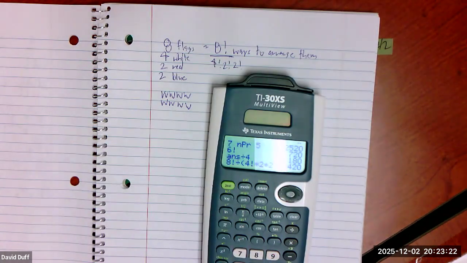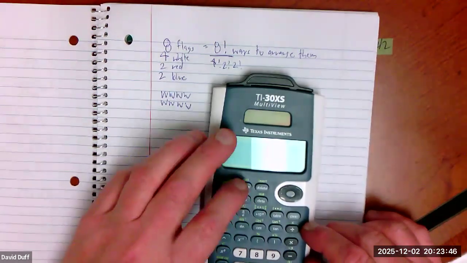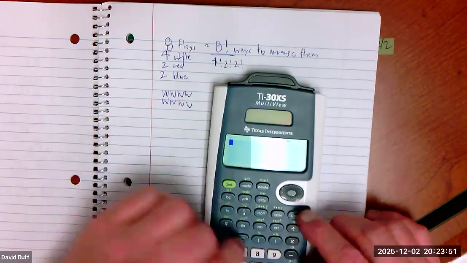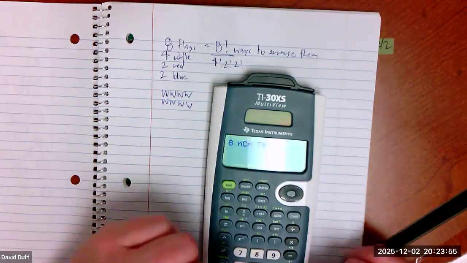All right, so use the formula. Well, you don't have to use the formula. I'm not even teaching you the formula. I don't have time. You know how to do this on your calculator. But think about this for a second: 8 choose 7. Let's put that in our calculator. I'm going to go 8, then probability, and then down to number 3.